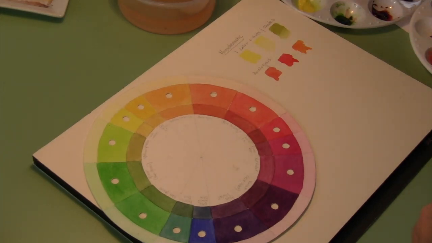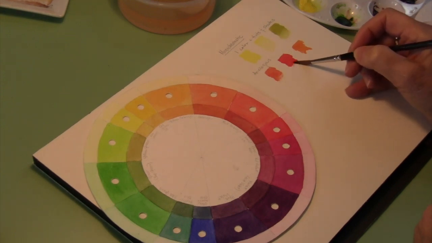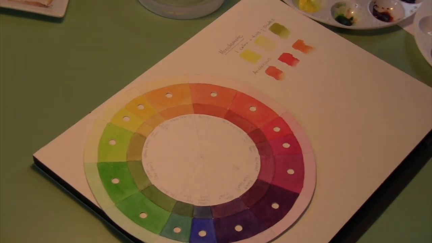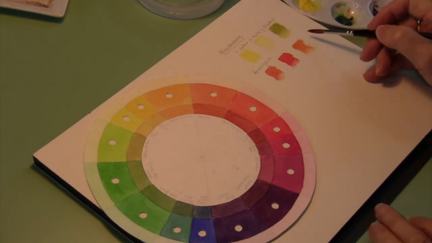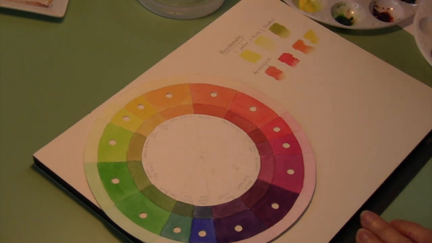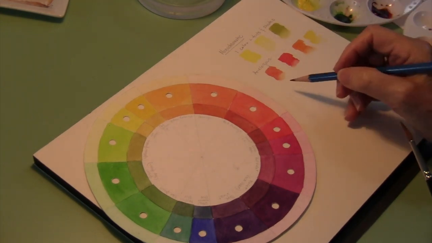Again, you can tint these so that you get more variation with the color scheme. And if you so choose, you can add straight cadmium yellow to this arrangement of analogous colors.